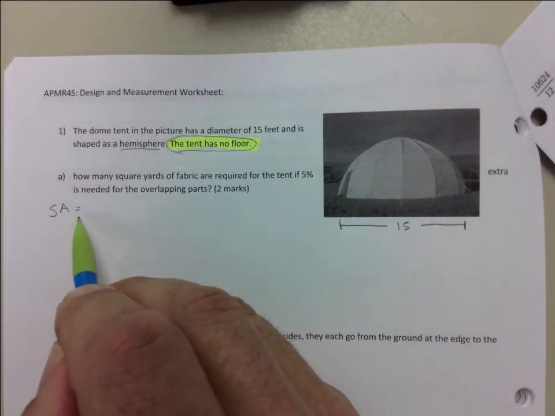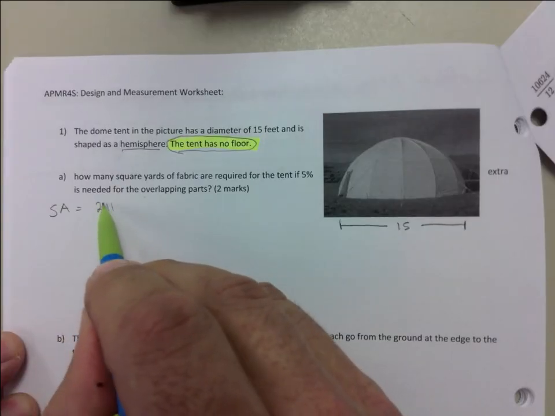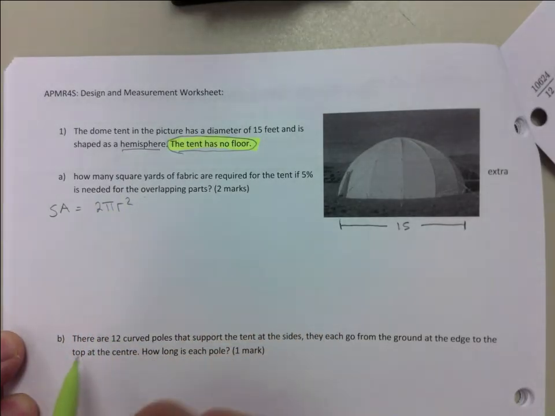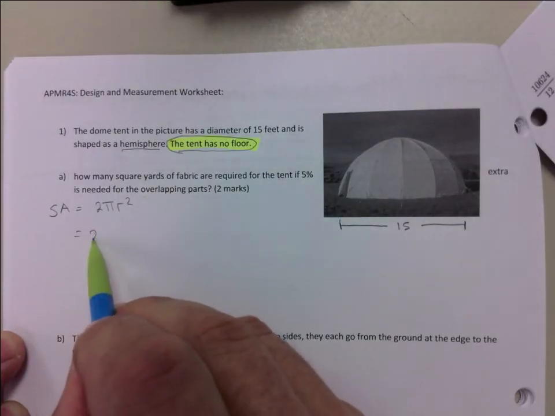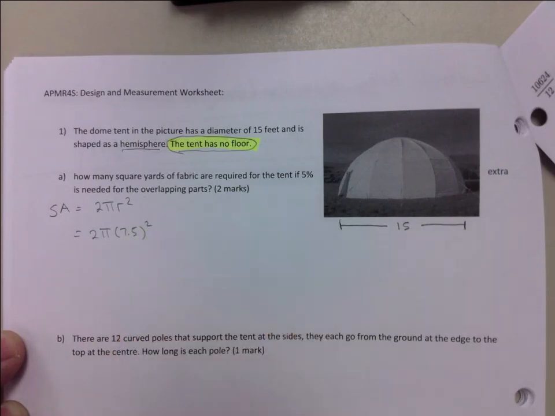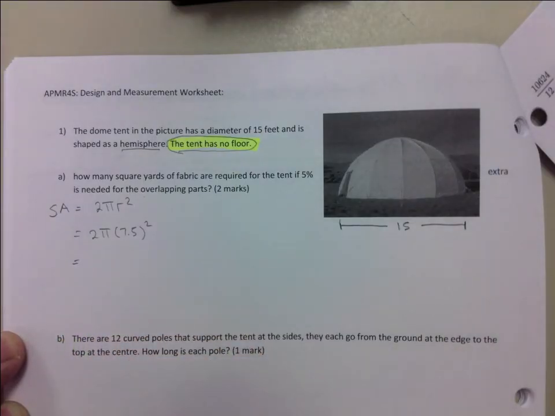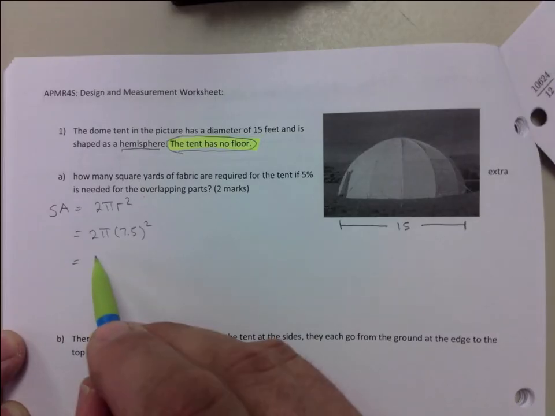You're covering something, you're not filling. Surface area would be 2 pi r squared. So let's figure that out. 2 pi 7.5 squared. So I'm starting a little easy so you guys can get used to it.